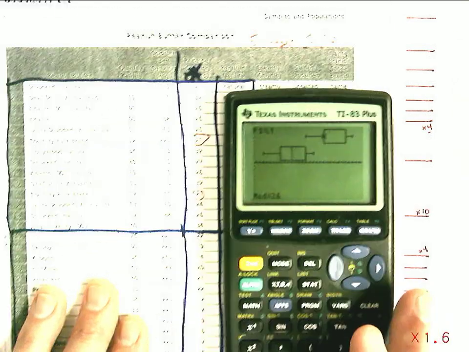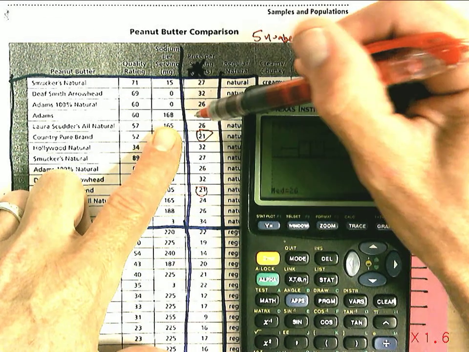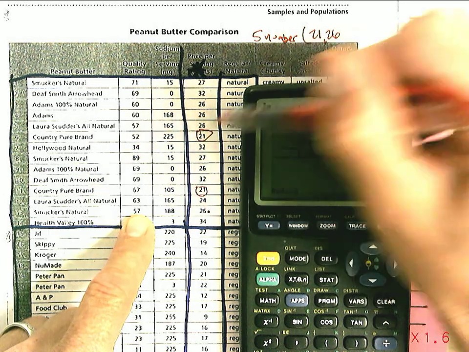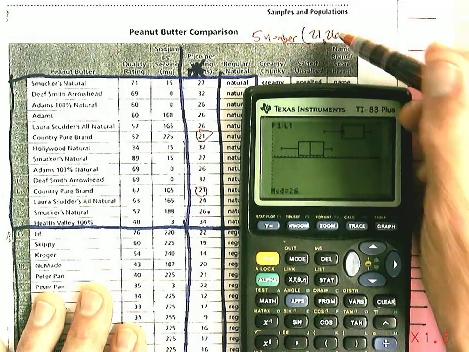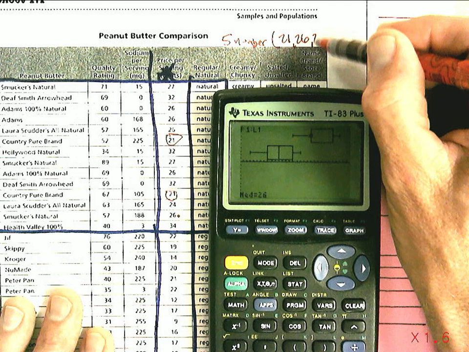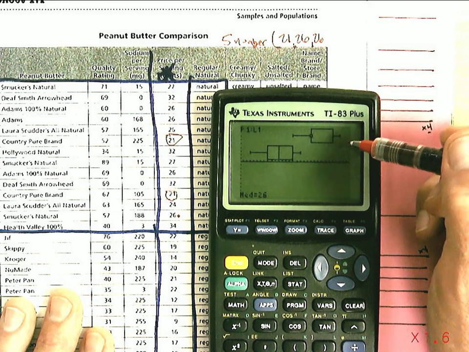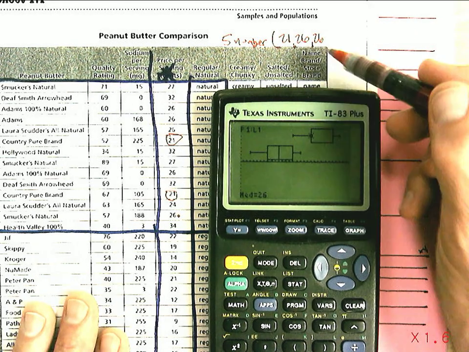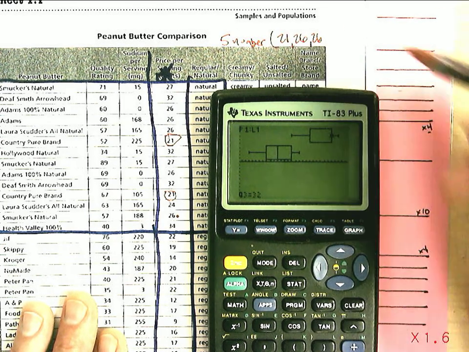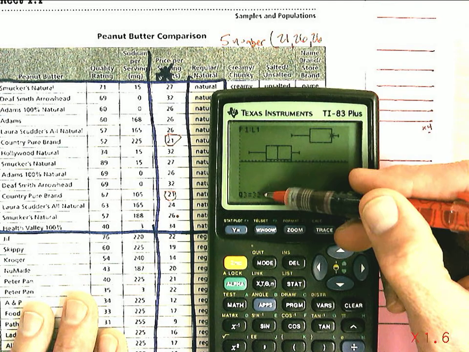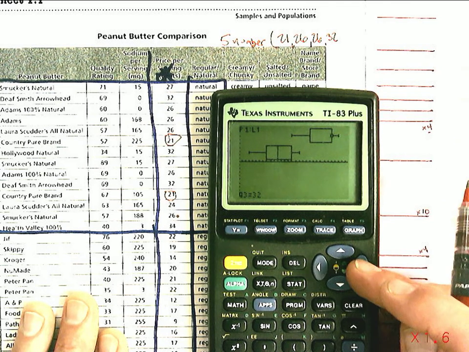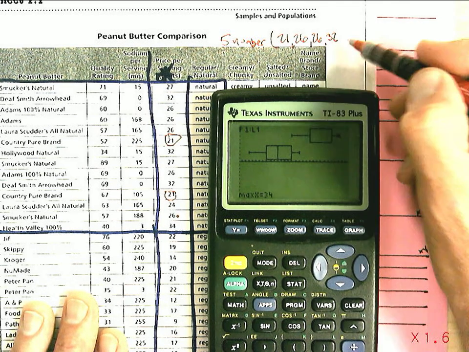If you notice, there were a whole bunch of 26s. There's 1, 2, 3, 4, 5 26s in this set. So there's a lot of data right at 26, and they kind of pile up on top of each other here. And so the median is also 26. It's the middle number in the set. If we were to line up all the numbers in order, you'd see that the middle number is 26. And if I right arrow over again, the next number, quartile 3, or the upper quartile, is 32. And then the maximum, the last number, is 34.